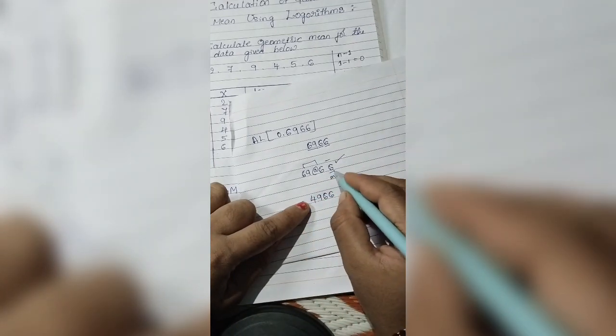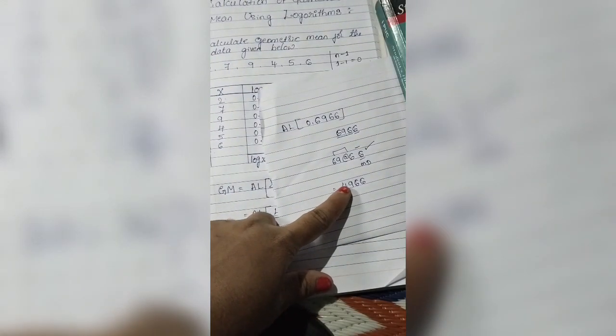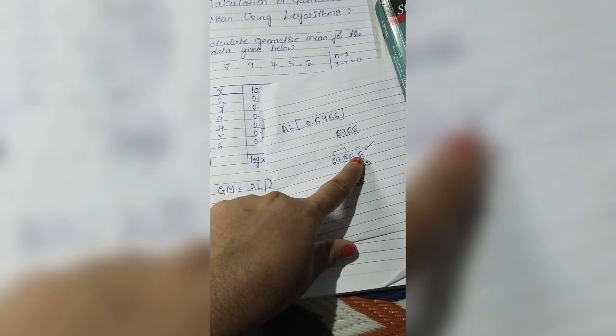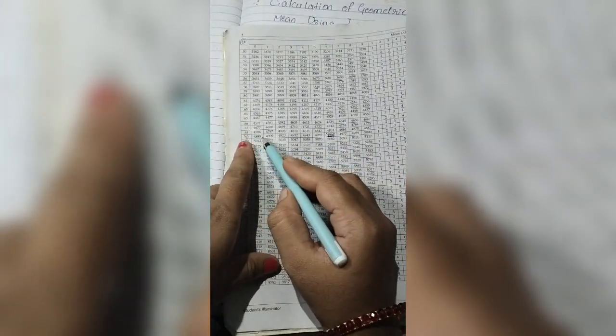Next we have to consider the mean difference 6. See here, mean difference. 69 at 6 value is 4966. Then we have to search the mean difference 6. In the same line where we have selected 69 at 6, in the 69 line only we have to search the mean difference.